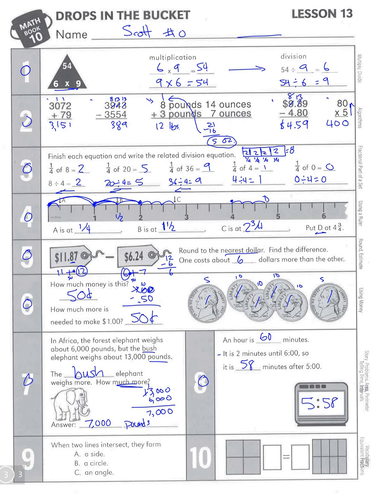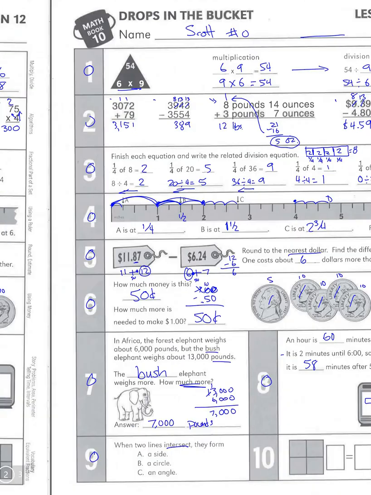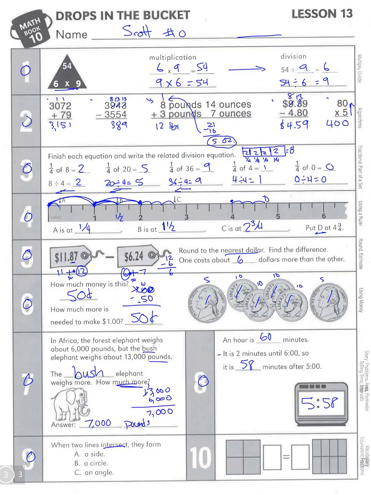All right. Number 9, when 2 lines intersect. Intersect means they cross, right? And when they cross in some way like that, do they make a side? No. Do they make a circle? No. Do they make an angle? Yes, they make an angle. They form an angle. Number 10, all 4 of those 4 and all 8 of those 8 are shaded, so those are worth the same amount. All right, that's lesson 13.